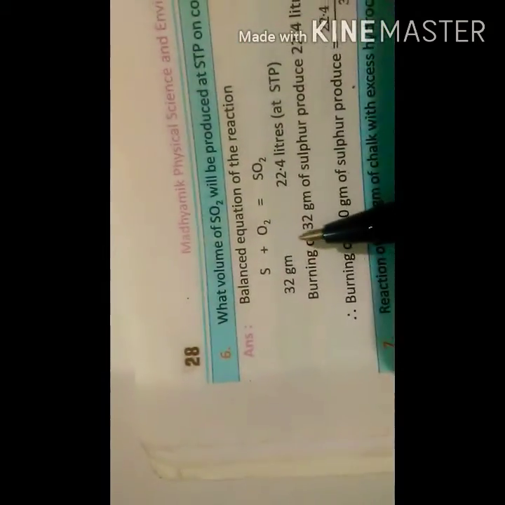You must think that sulfur dioxide is being produced here by the combustion of sulfur with oxygen. So this is a reaction of sulfur and oxygen, and the product is sulfur dioxide. Now you should write the chemical equation for the reaction. What is that? S plus O2 equal to SO2. This is the balanced chemical equation.